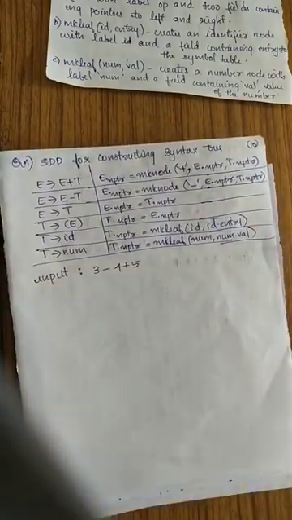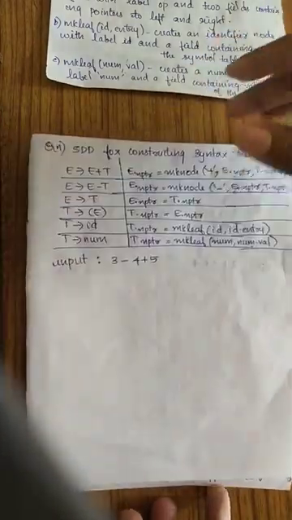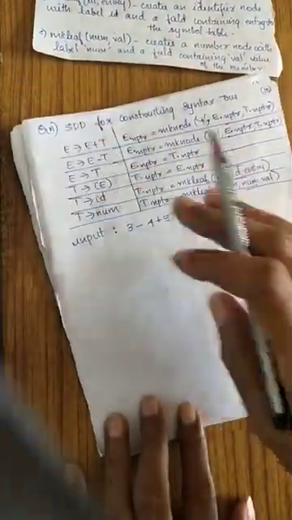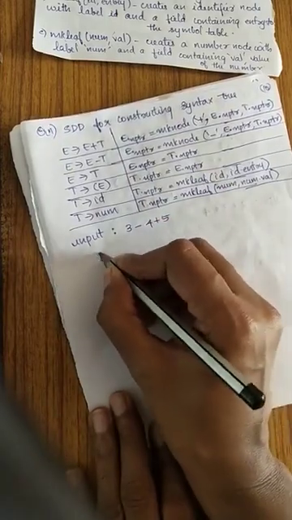So this is the SDD for constructing a syntax tree. Let's see how to construct the annotated parse tree for this SDD. So 3 minus 4 plus 5, and this is the grammar. Initially we have to derive this, so I am starting from here.